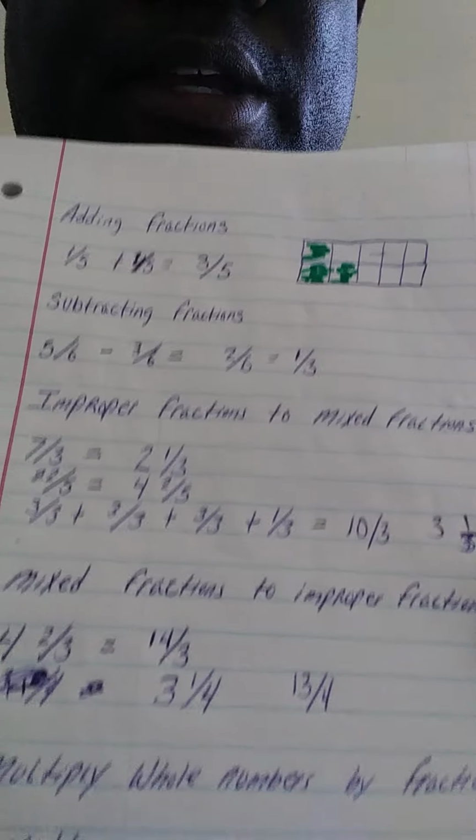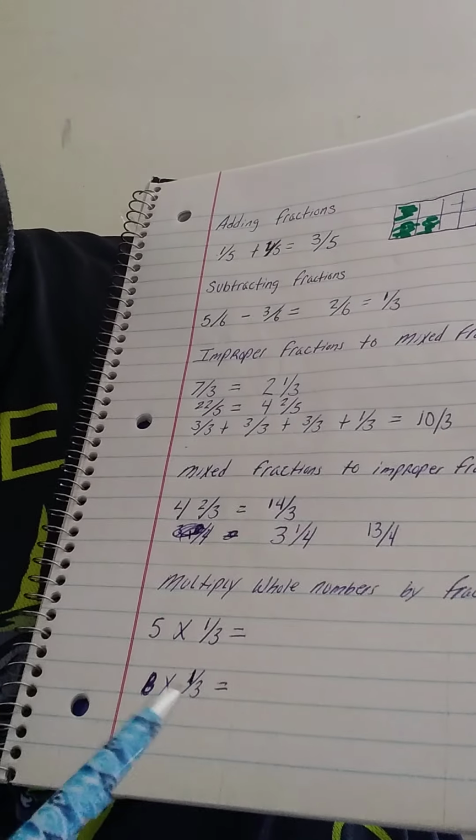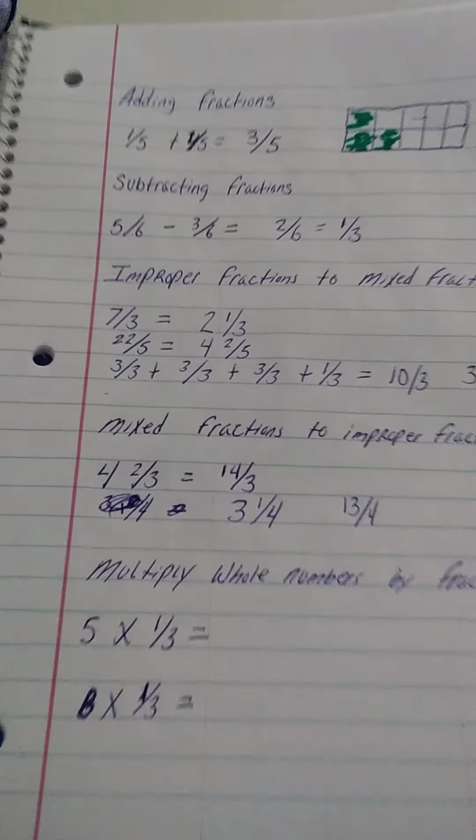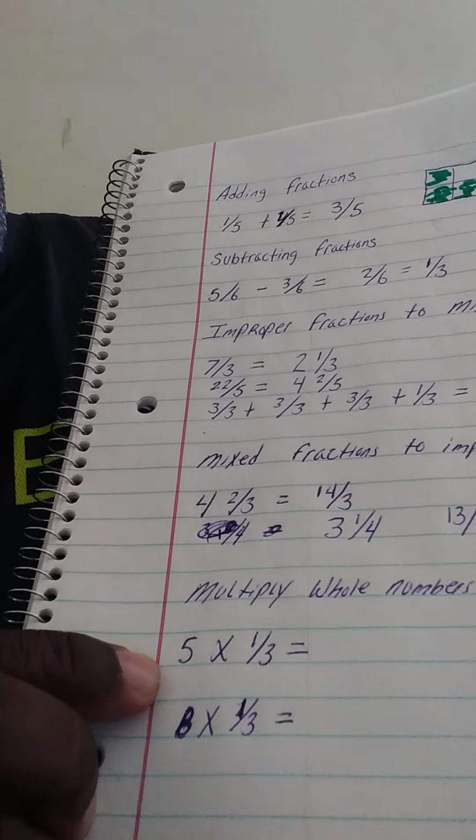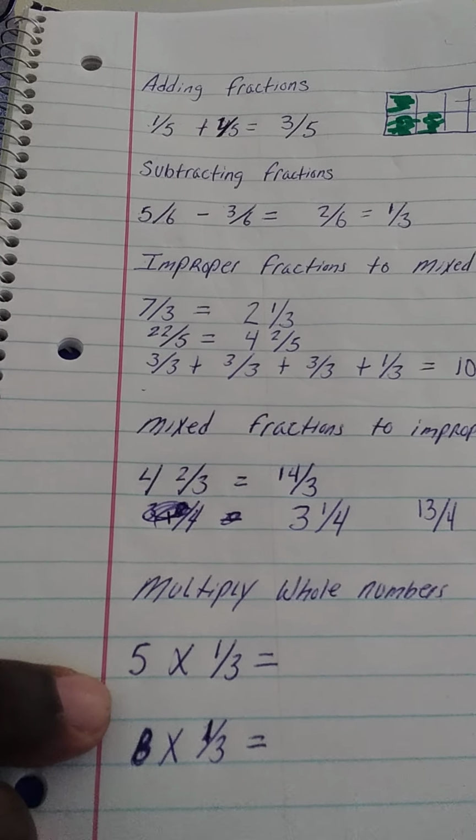So we got that. This last part is multiplying fractions by whole numbers. You can see the problem here. It's 5 times 1/3. In order to be able to multiply, you have to turn that 5 into a fraction. 5 is a whole number, so we'll make that 5 over 1 times 1/3.